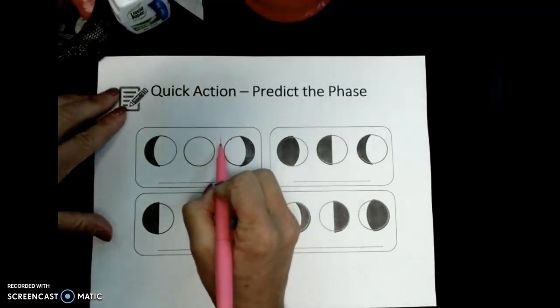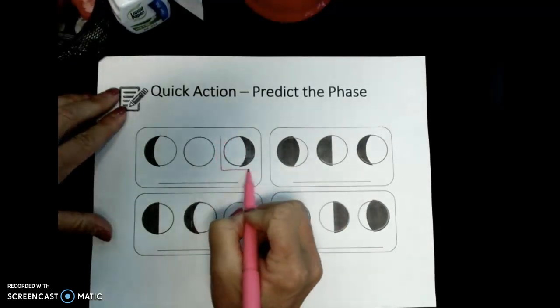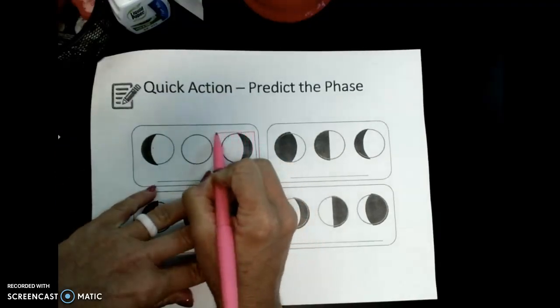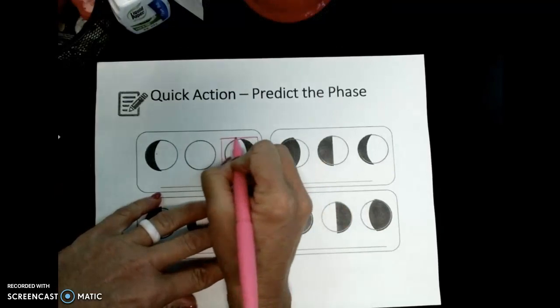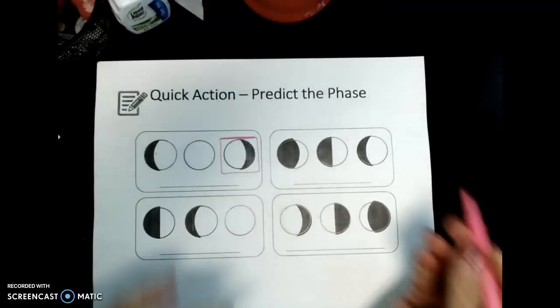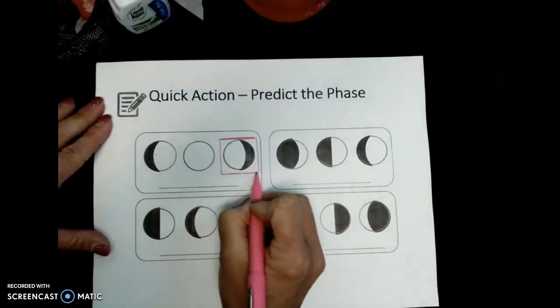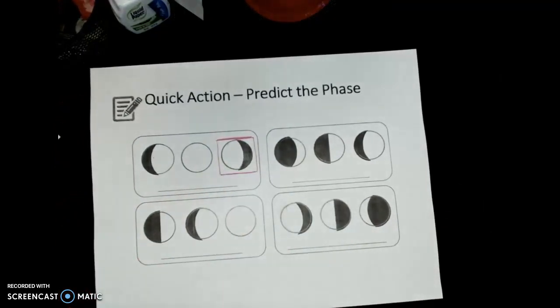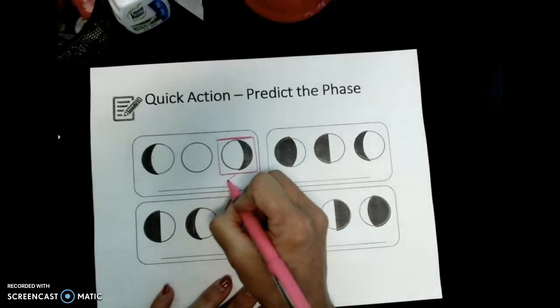So in the first one, put a box around this third one. Okay, there we go. So on the line right here, you're predicting this specific moon phase. Okay, so you're going to write it right there.